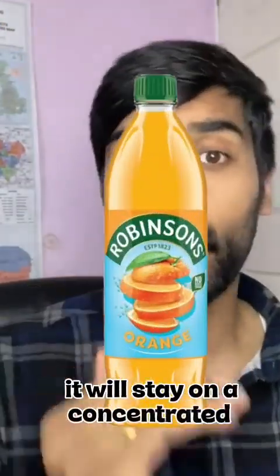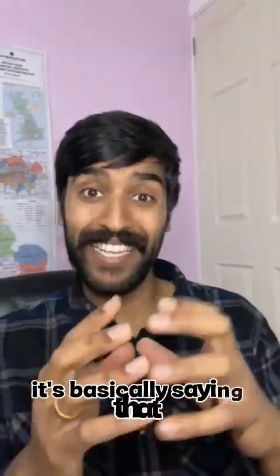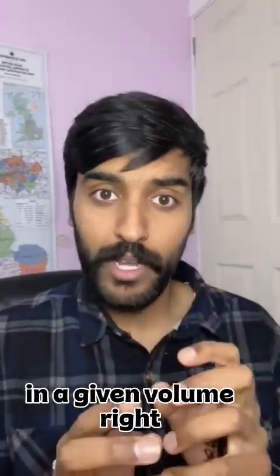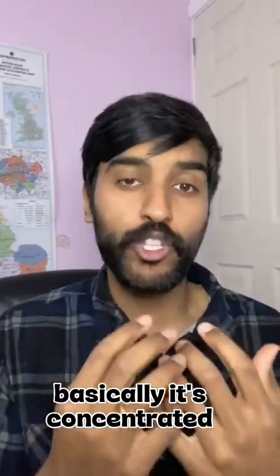So I want you to remember that if you had a bottle of Robinson's orange squash, it will say on it, concentrated. What's it saying? It's basically saying that in its raw form, in the bottle, if you just poured that out in a glass, you're going to have a lot of juice particles in there in a given volume, right? It's going to be really strong, basically, it's concentrated.